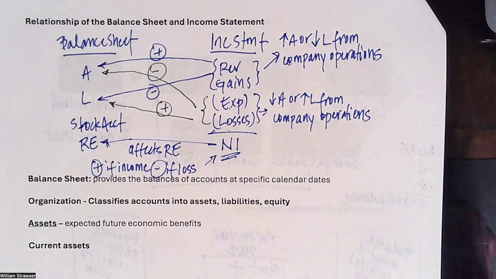So the rest of this piece goes through each of the financial statements one at a time, and I will include that in a separate video.